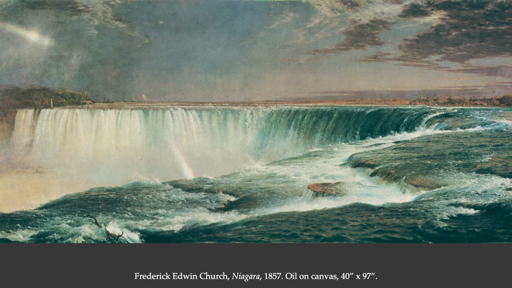So when you see paintings of Niagara Falls, know that it's not just about the vastness of the actual place, but it's about everything that it represents. It represents the opening to all of the vastness of the landscape that goes ever further west from there.